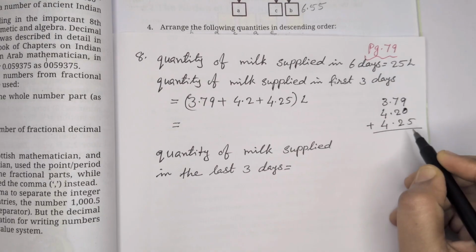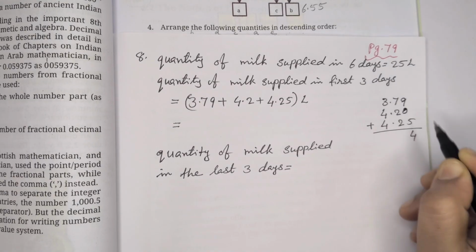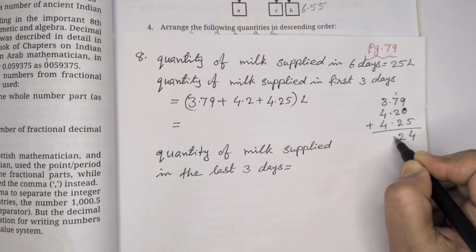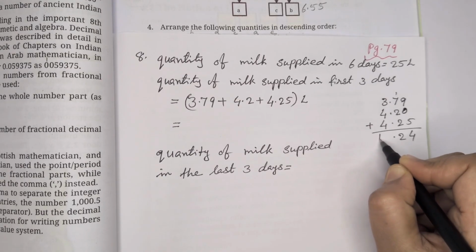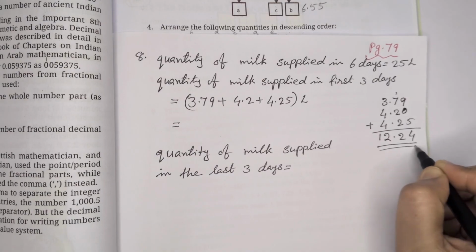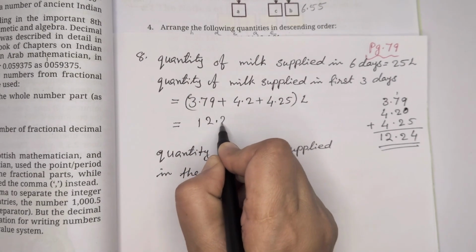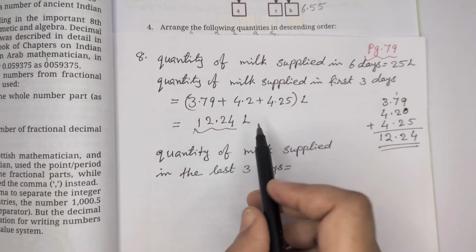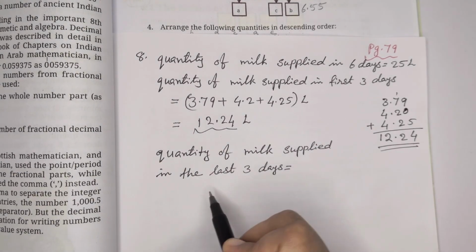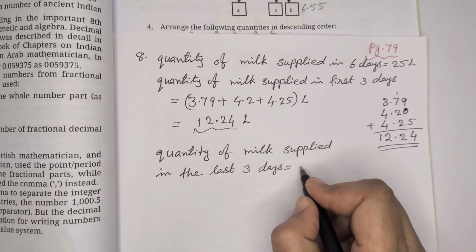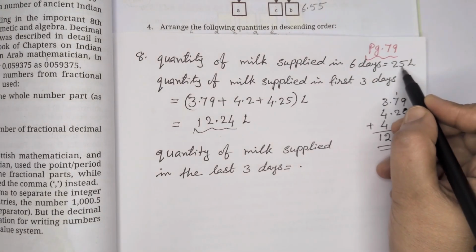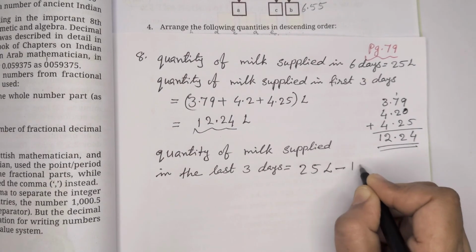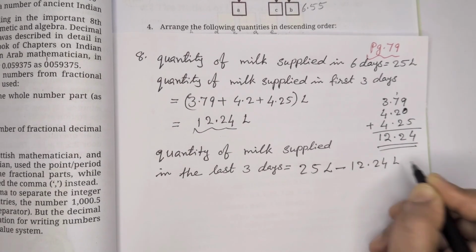So here we can put 0. When we are adding, we will get 12.24 liter in the first 3 days. Now the quantity of milk supplied in the last 3 days. That means altogether in 6 days they got 25 liter. So 25 liter minus 12.24 liter.